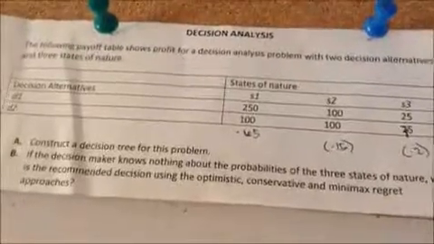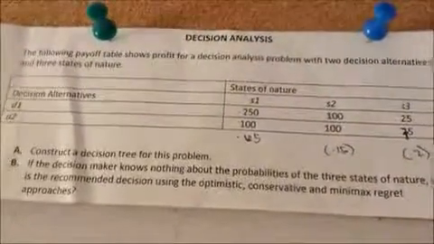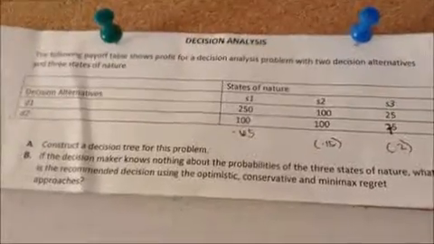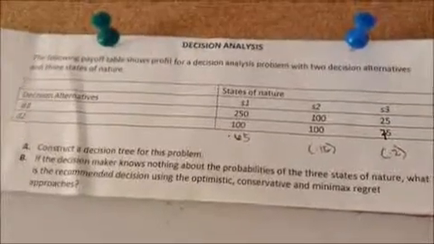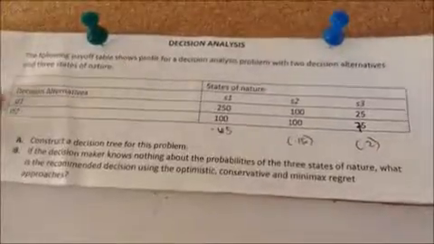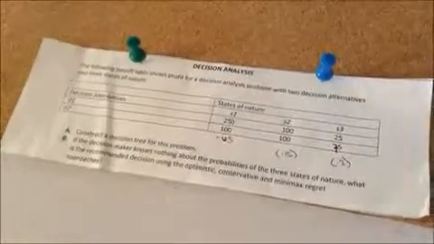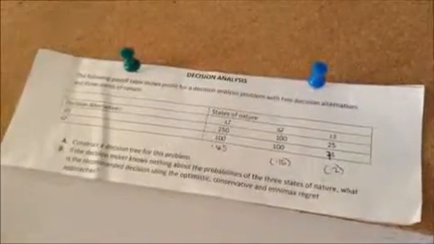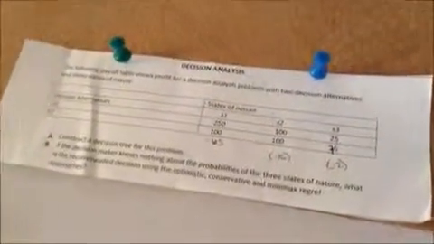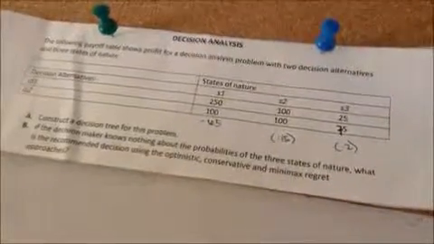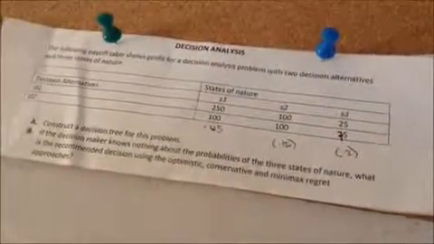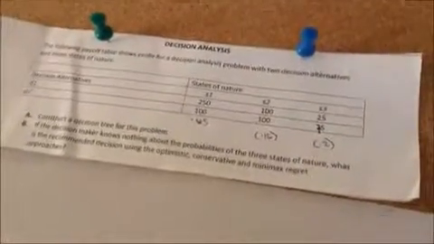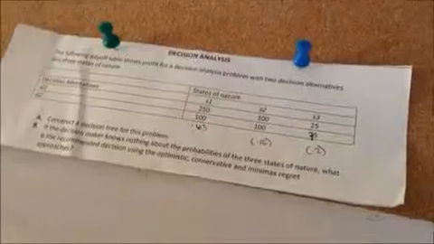The problem in the decision analysis is the following. The payoff table shows profit for a decision analysis problem with 2 decision alternatives and 3 states of nature. This is the table. For letter A, we should construct a decision tree for this problem. For letter B, if the decision maker knows nothing about the probabilities of the 3 states of nature, what is the recommended decision using the optimistic, conservative, and minimax regret approaches?